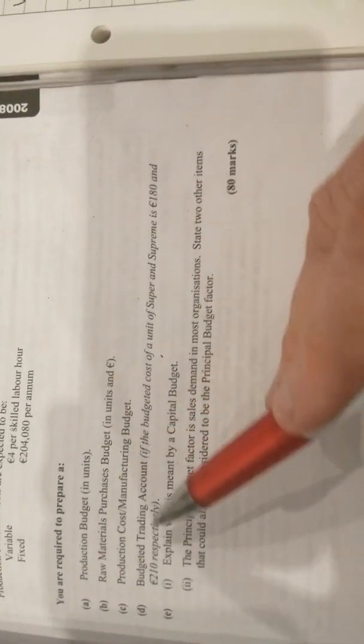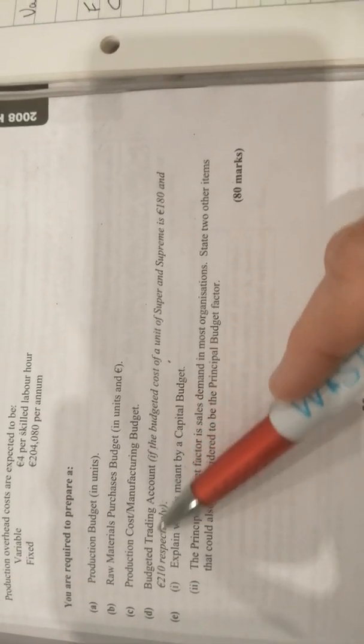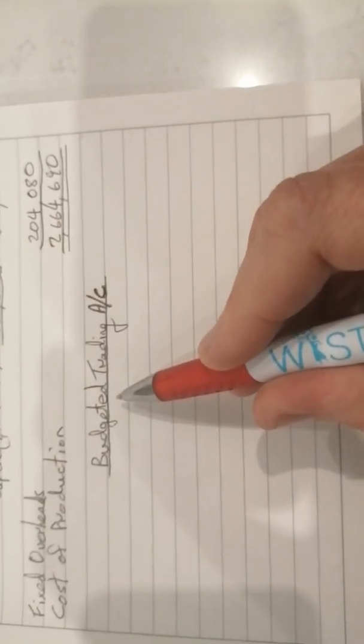Okay, welcome back. So we're going to move on to the last part of this now, part D. There are more theory-based parts, but this is the last bookkeeping part. It's the budgeted trading account. So I've just written the title here, budgeted trading account, and it's just like trading accounts we've done already. It's just your sales less cost of sales and work out your gross profit.